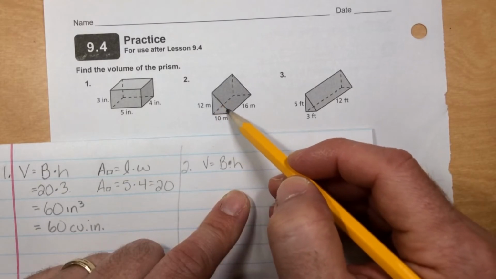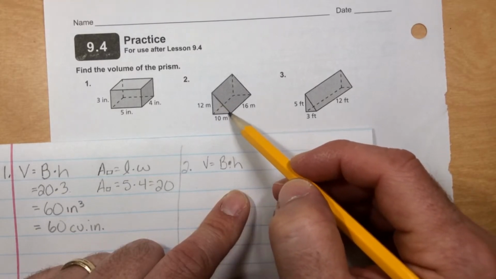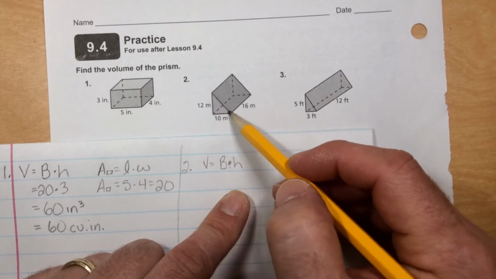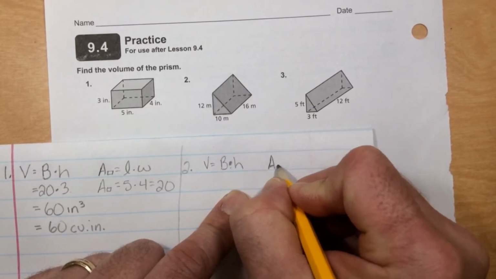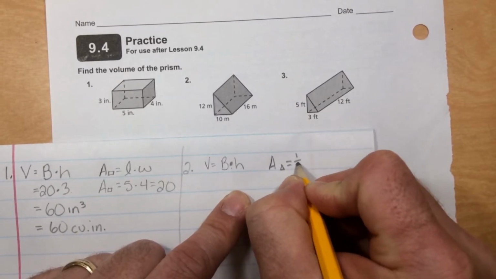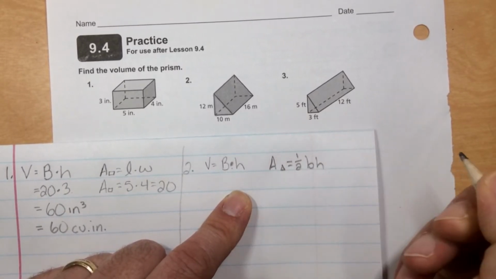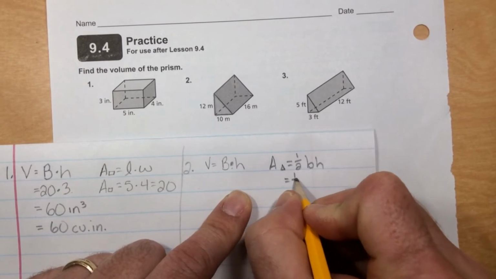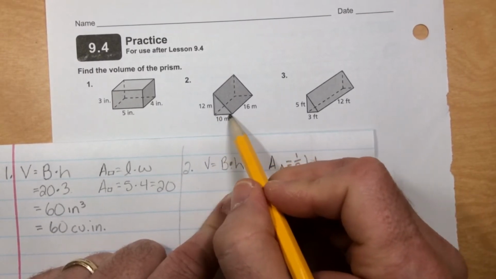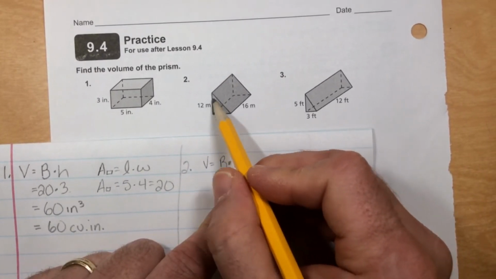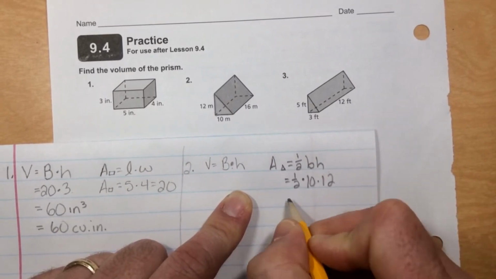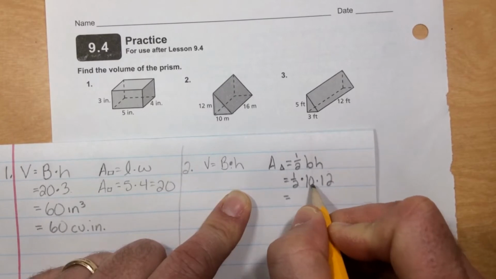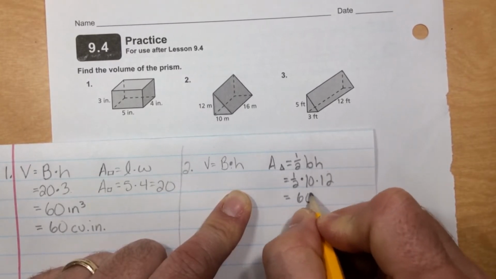Remember, on prisms, they can fall over. That doesn't change. This triangular prism still has a triangular base. It's that triangle right there. So the area of the triangle is 1/2 base times height, which is 1/2. And the base and the height of this triangle are this 10 and the 12 right there. So 1/2 times 10 times 12. Well, 1/2 of 10 is 5, and 5 times 12 is 60.